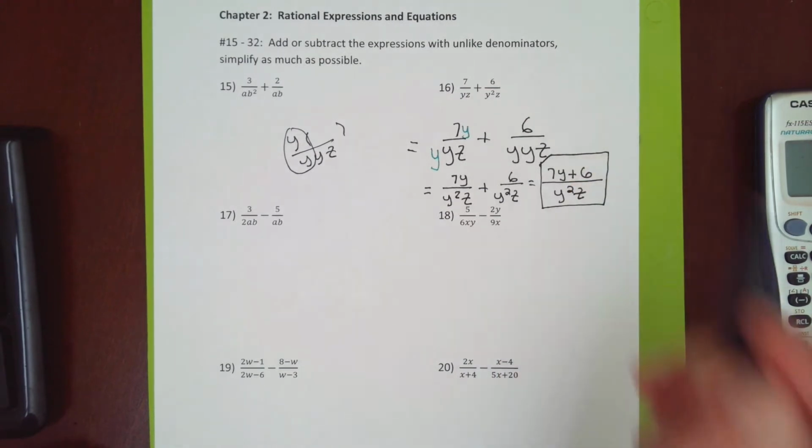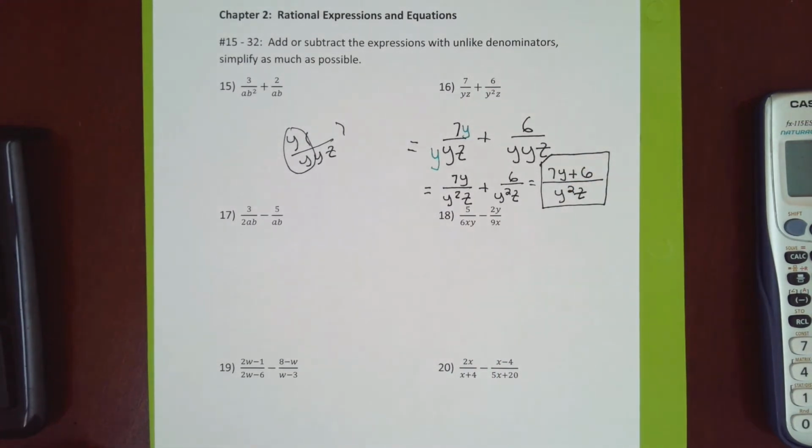Most of the answers in problems 15 through 32 in this section bleed on into the 40s. I think it's like 44 or maybe 50. Most of the problems aren't going to be simplifiable once we get the two fractions into one.